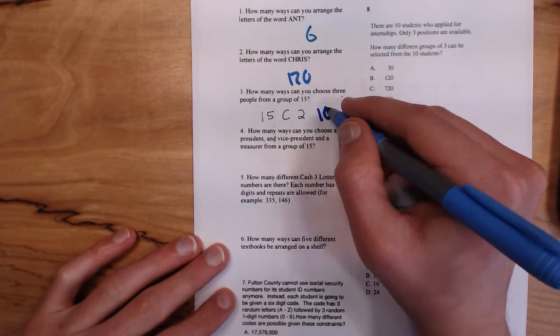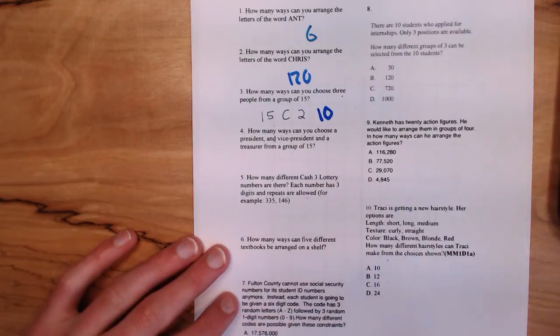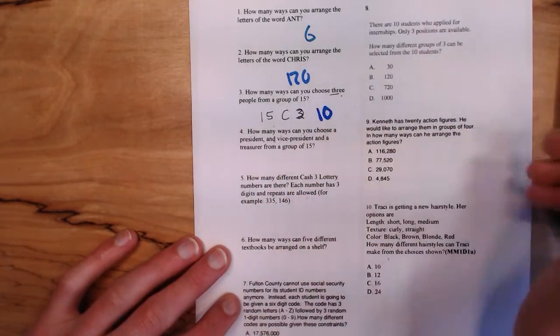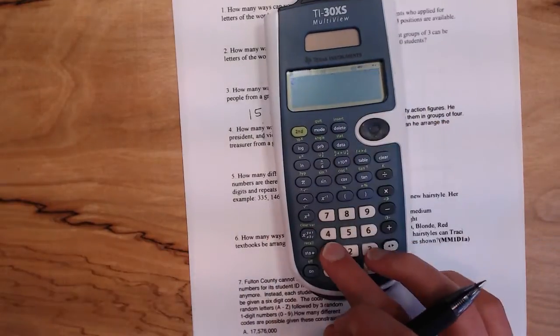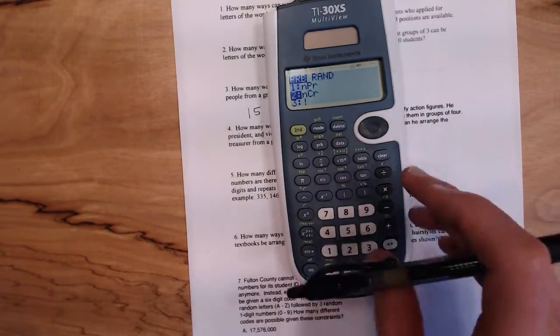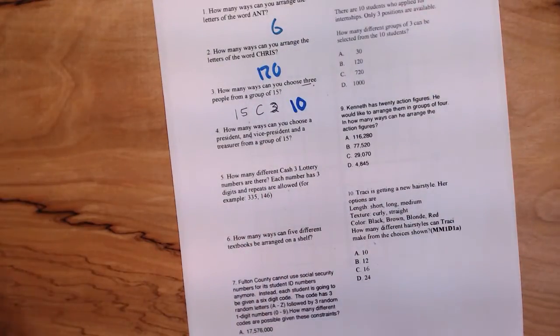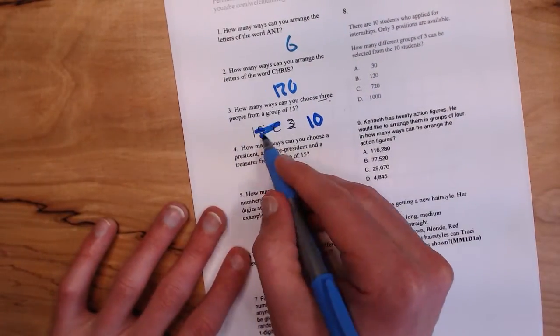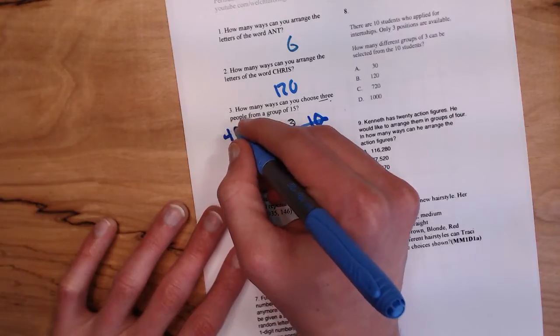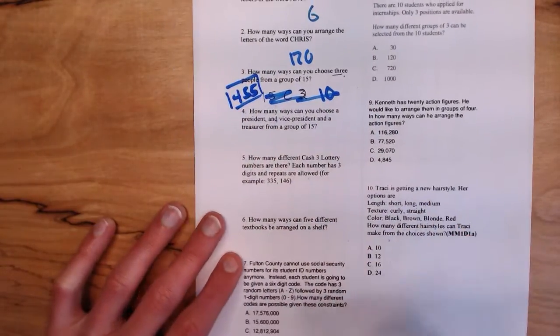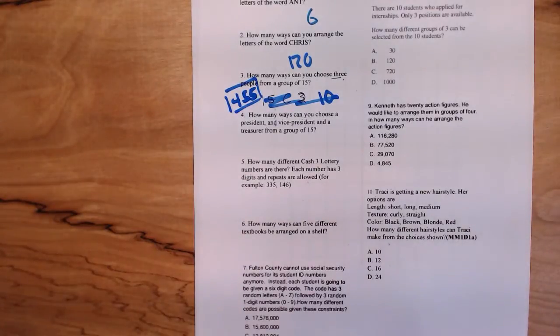There's 100. Ooh, that's what it is. I'm sorry. I picked the wrong number. So this should be 3. It says how many ways can you choose 3 people. I made a mistake, so it should be 15 probability, go to NCR 3, and I get 455, and that matches my key. That's great. Okay, so this is 455 different ways to pick 3 people out of a group of 15. I keep on thinking it's 2. I think the formula sheet says 2.